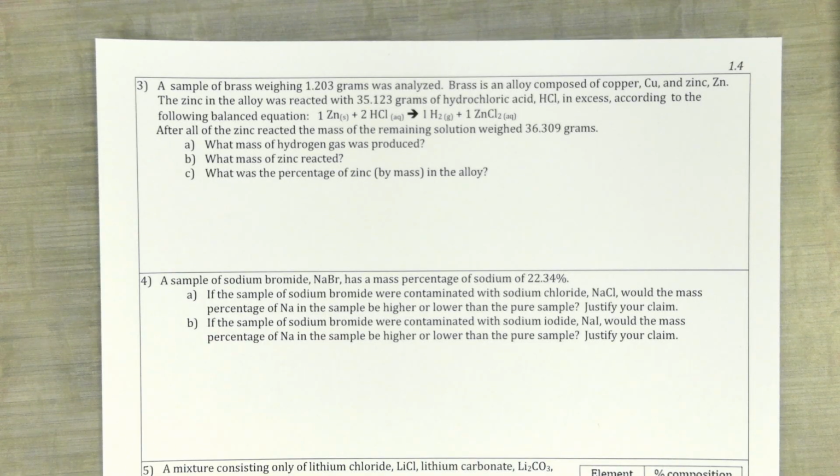Well, you have to look at what we are going to do to just get the mass of hydrogen. Would we use the 1.203 or the 36.309? Well, you have to consider, how do we get as high as 36.309 grams if the sample of brass, including zinc, is just 1.203 grams?